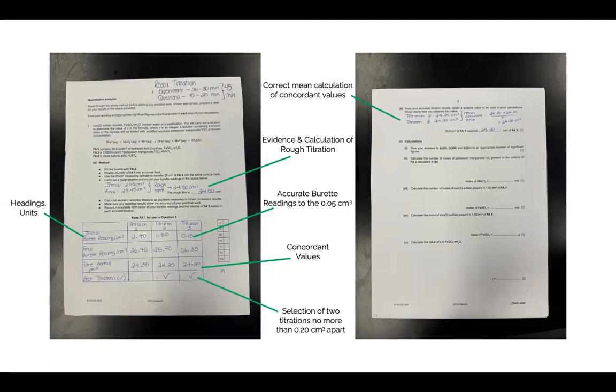And then the final points come from the selection of 2 titrations that are no more than 0.20 centimeters cubed apart. Thankfully, ours was 0. Again, if you don't have concordant values, you must make them up. And then the final point comes from the correct mean calculation of concordant values.